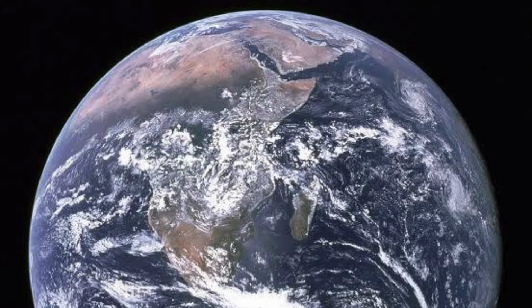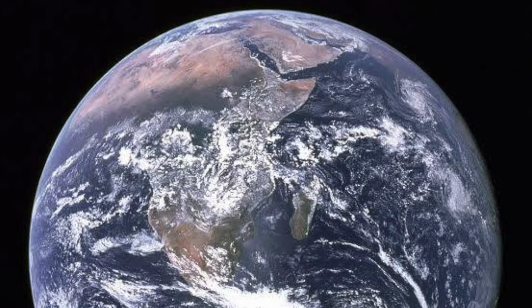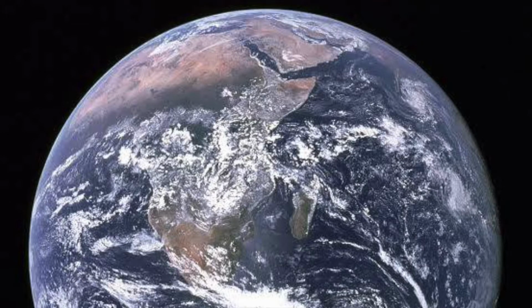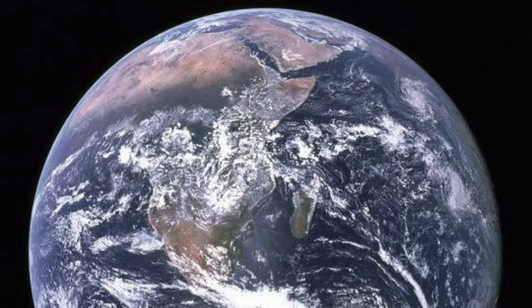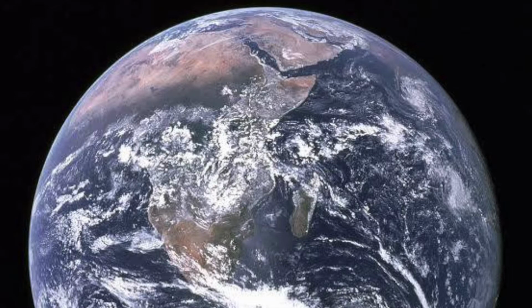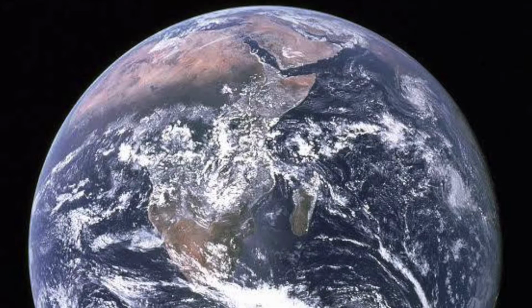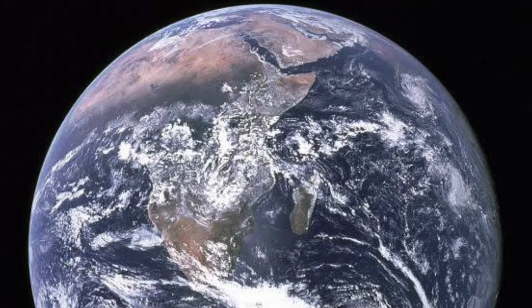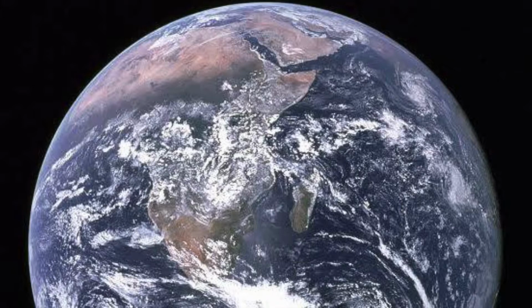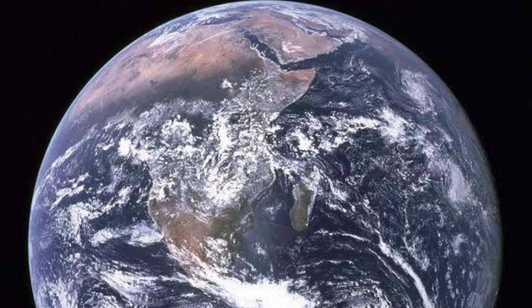So I'm going to present about Earth. Our Earth consists of 3 layers: the crust, mantle, and core. The crust is made up of rock and minerals. Much of the crust is covered by water, sand, soil, and ice.